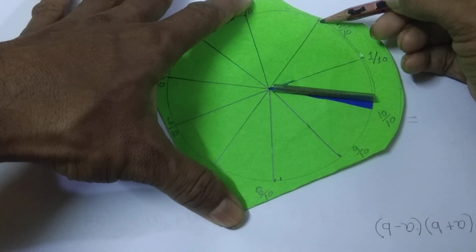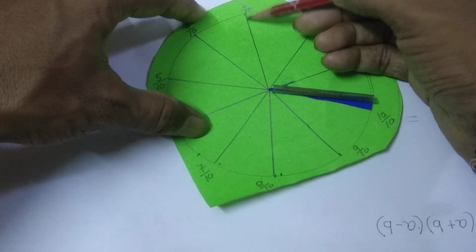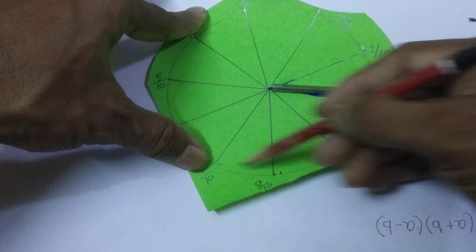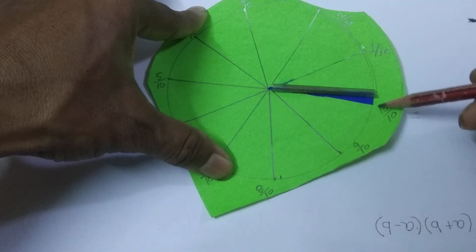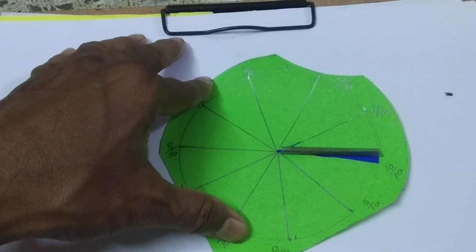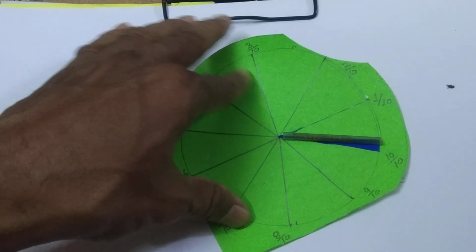This is 2 by 10 part, this is 3 by 10, this is 4 by 10, this is 5 by 10, this is 6 by 10, this is 7 by 10, 8 by 10, 9 by 10 and 10 by 10 in whole part. This is the model. I will show you the fraction, right?